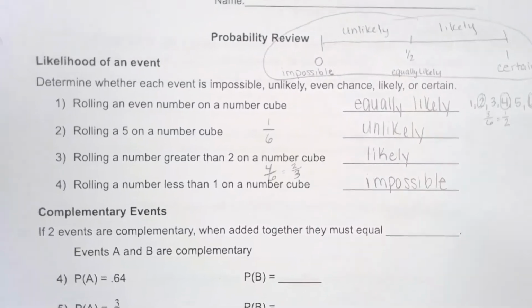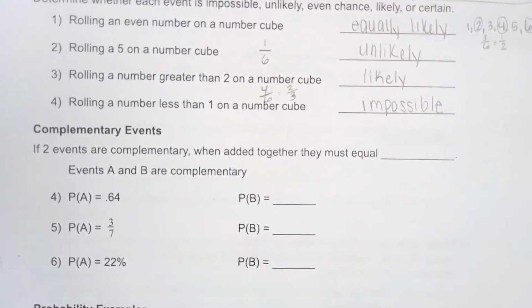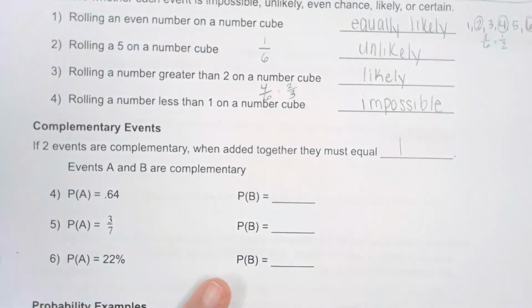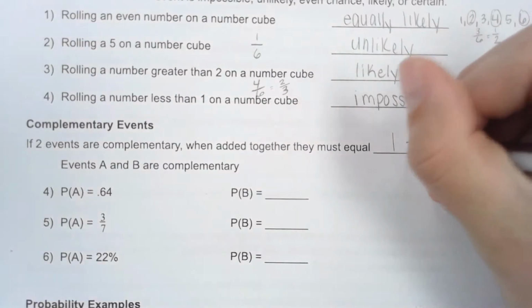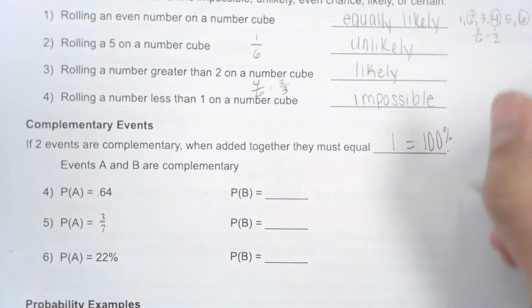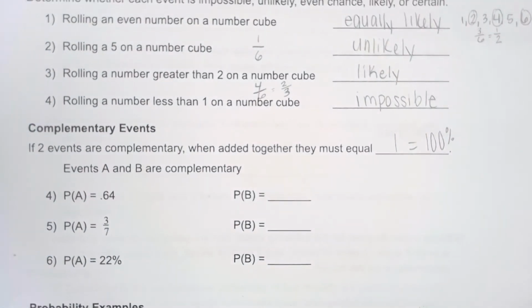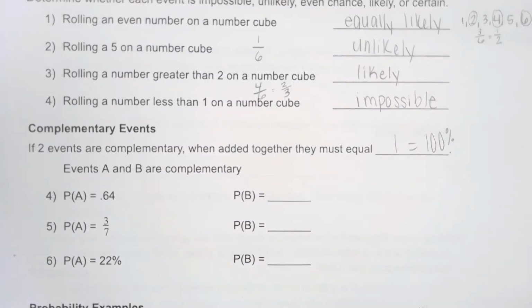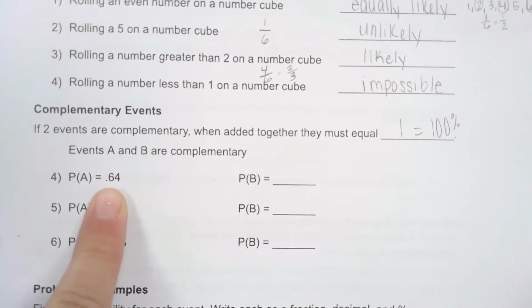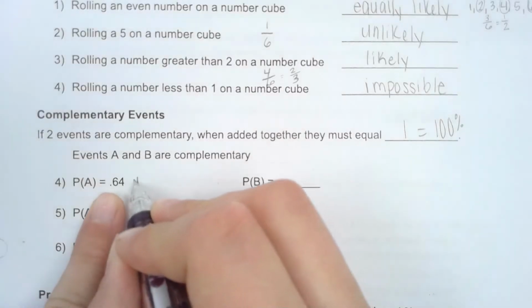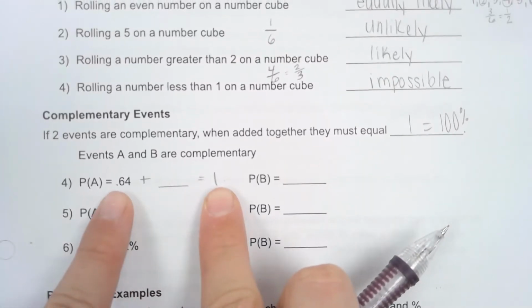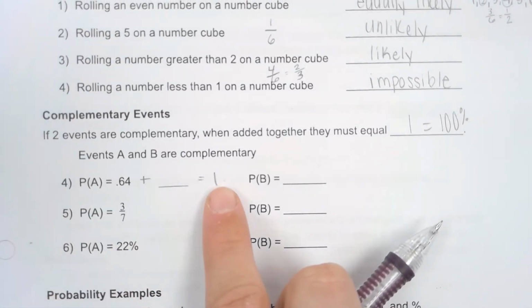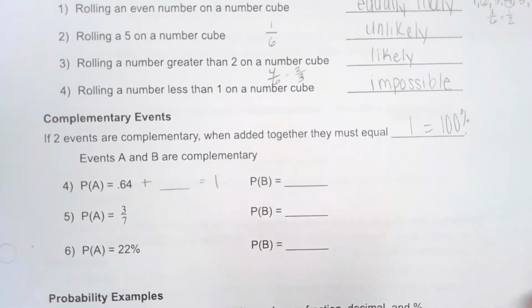Okay. All right, complementary events are 2 events. When added together, they must equal 1. Okay, so 2 events when added together, they must equal 1, which is the same thing as 100% or 1/1 as a fraction, so it must be equivalent to 1. Okay, so if one event is 0.64, 0.64 plus what is going to get us to that 1? Well, to figure out this missing piece, all that you're doing is taking 1 minus 0.64. So 1 minus 0.64 is 0.36.